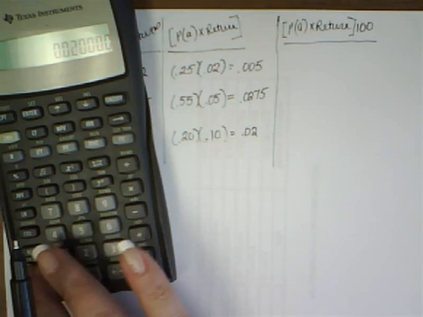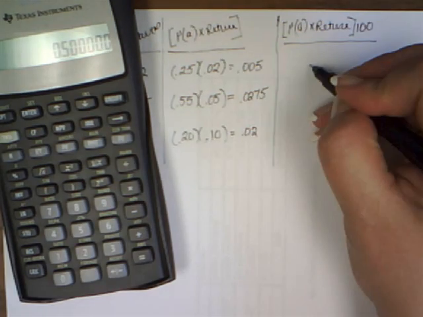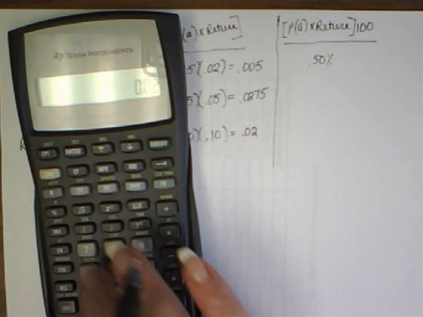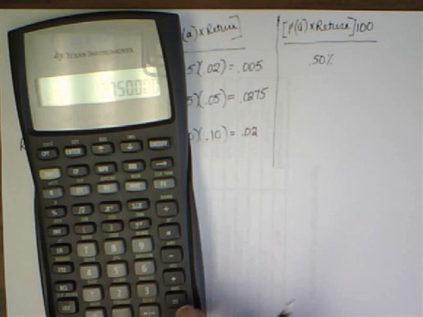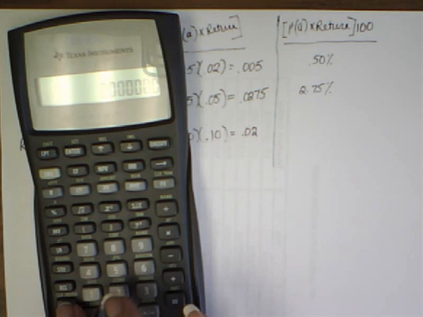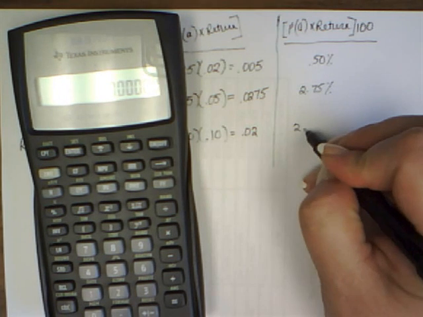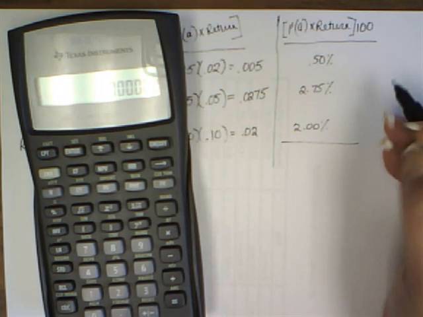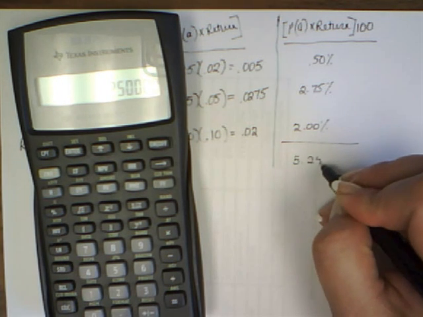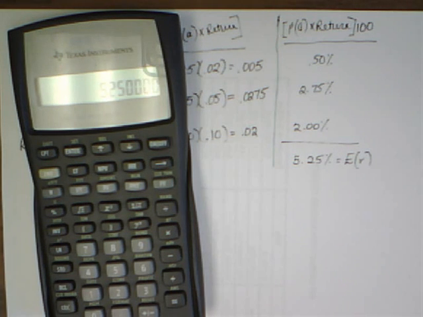So if we go back and we take this 0.005 and multiply it by 100, then we get that 0.50 percentage that is shown in the chart in the book. And then we do the same thing with 0.0275 times 100, 2.75, and then the last one, 0.02 times 100, and we get 2.0. And then when we add all of these together, 2.75 plus 0.5 plus 2.0, we get 5.25%, which is the expected return.